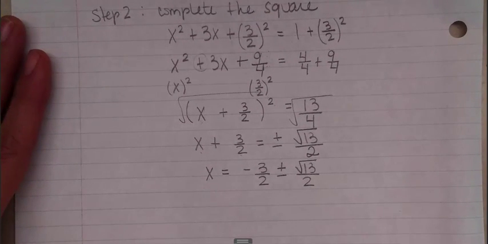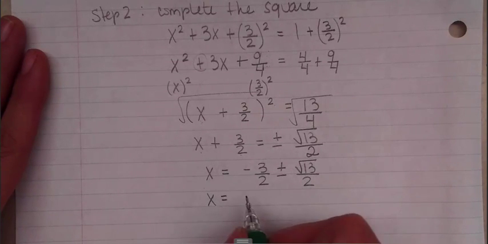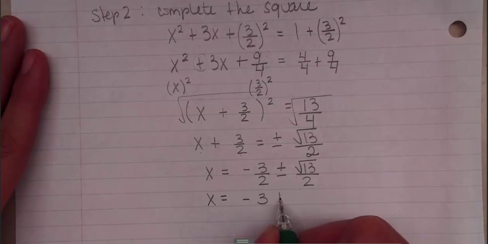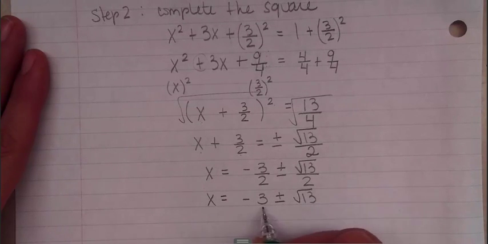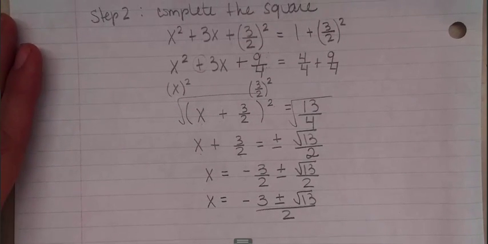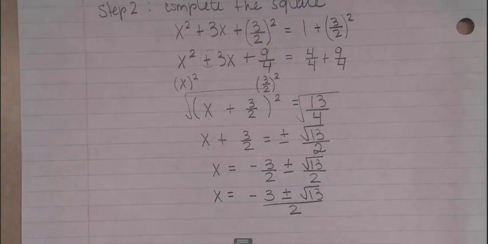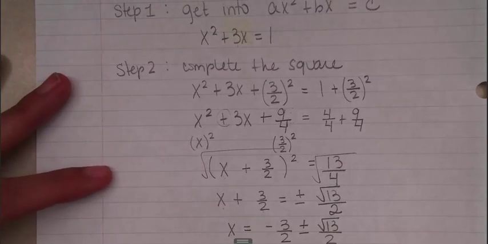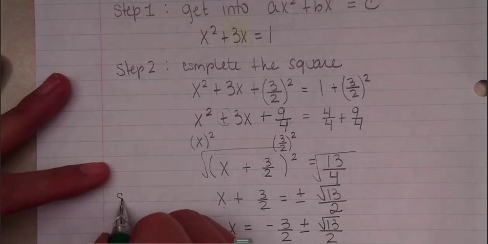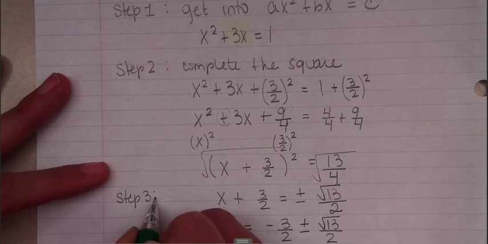You can leave it like that. You can also say, well, this is the same thing as negative 3 plus or minus the square root of 13 over 2. And that seems like a really good answer, and I would leave my answer like that. Realizing that this is two answers, right? One of them is where I add root 13. The other one is where I subtract root 13. And if you had to graph this, then you'd want to get decimal approximations. Okay? So let's see. I think I missed a step up here. I got so excited. So step 3 was to solve.